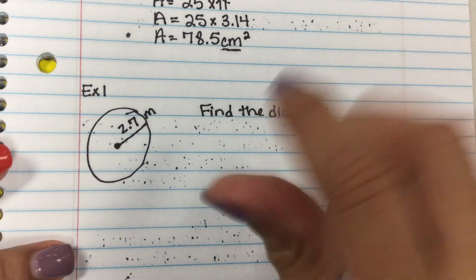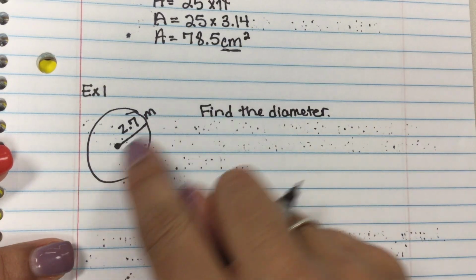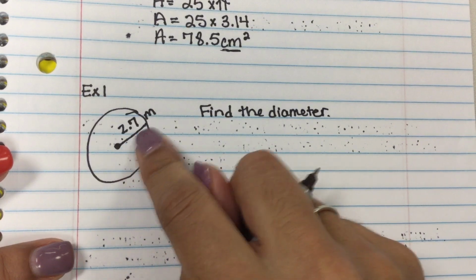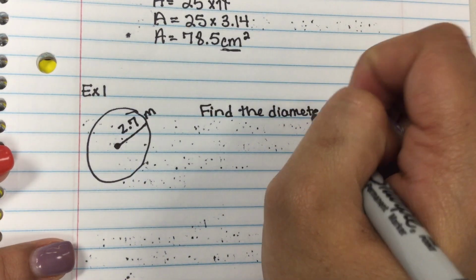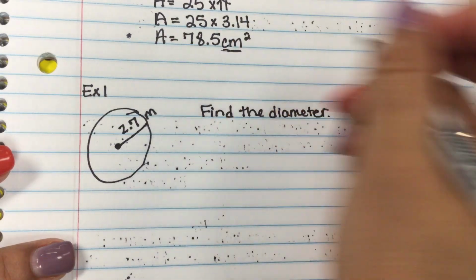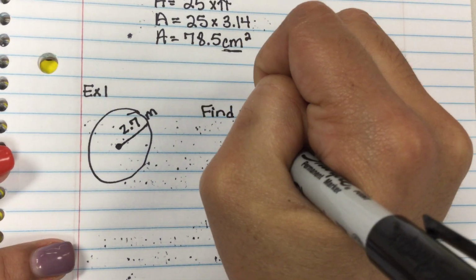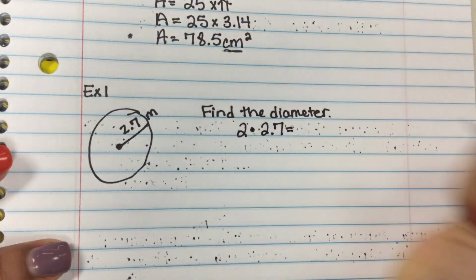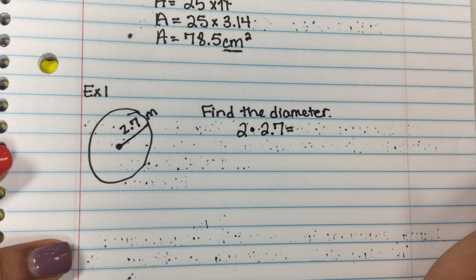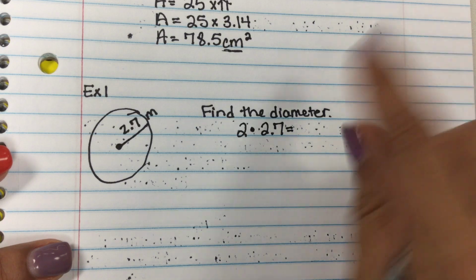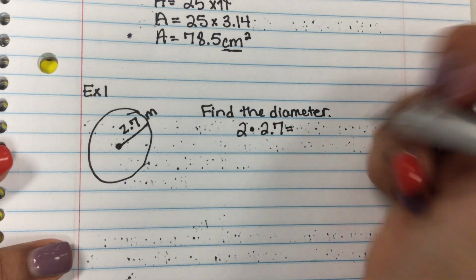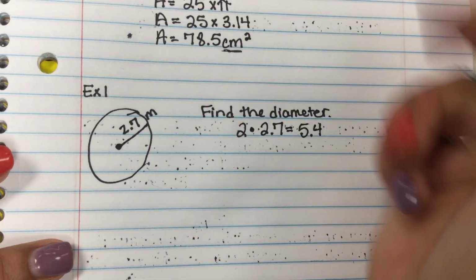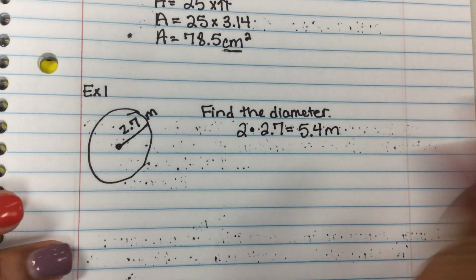Now remember, the diameter is the full length across the circle, and we are given the half, and so that's the radius. In order to find the diameter, we're going to need to multiply our radius times 2. So 2 times 2.7, that'll give us our diameter. Or you can add 2.7 plus 2.7, and that'll give you 5.4. And don't forget your unit, which is meters, on your answer there.